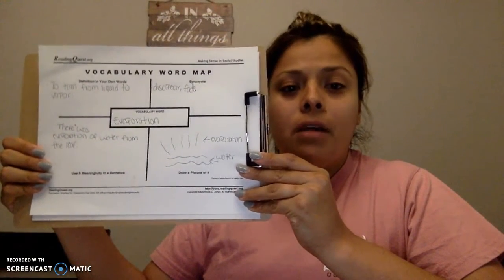This is the finished product of a vocabulary word map. And the reason why I chose this particular strategy is because I can give students the opportunity to actually draw and illustrate what they think it is. Or I can also have students actually learn how to use a dictionary instead of just going into a Google search and typing in the word. I feel that this will also allow students better vocabulary development and vocabulary understanding.